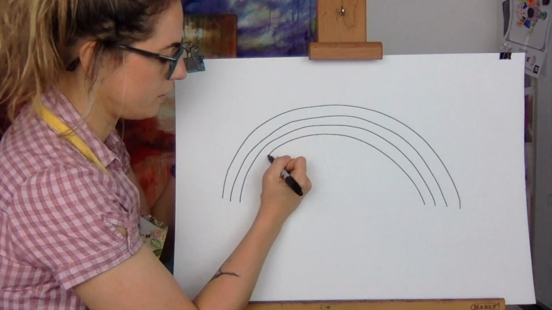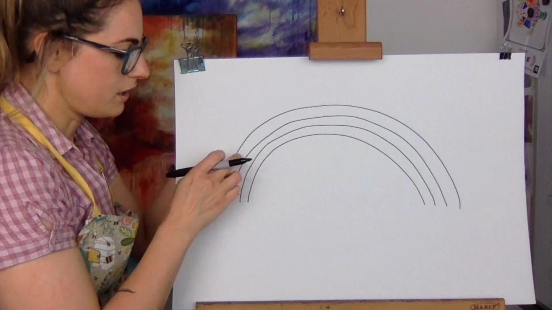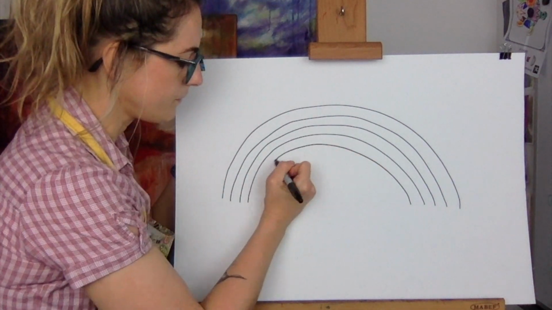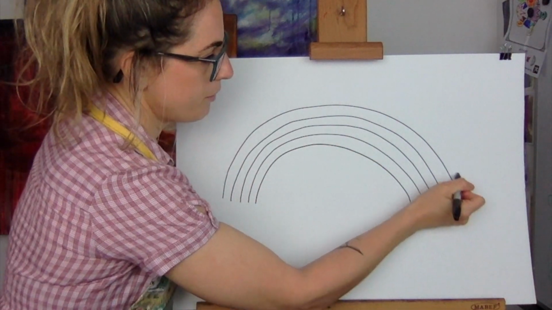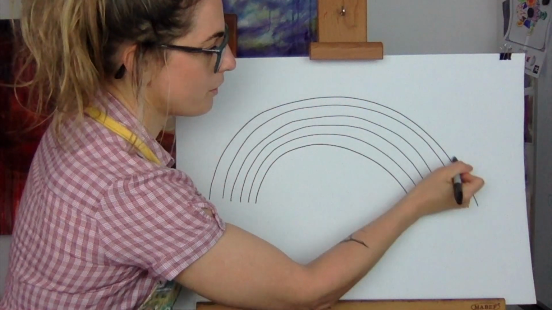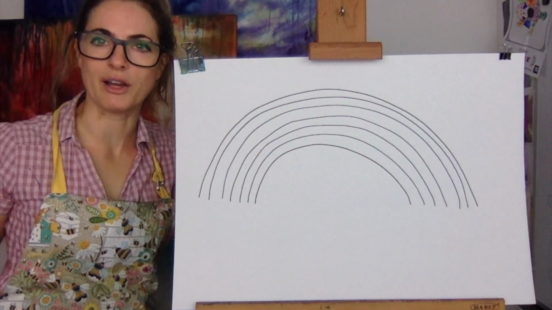I'm going to do the song because it helps me. So red and yellow and pink and green. Let's do another one. Purple. Oh my gosh, there's quite a lot. Do you know what? I'm going to stop about there. Okay, it's a big rainbow.